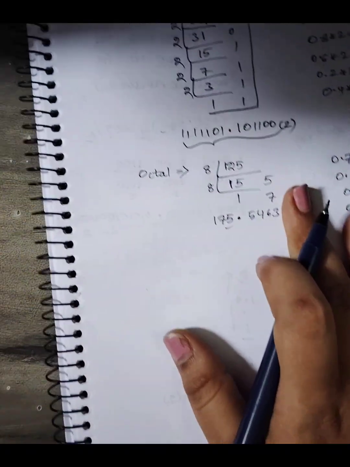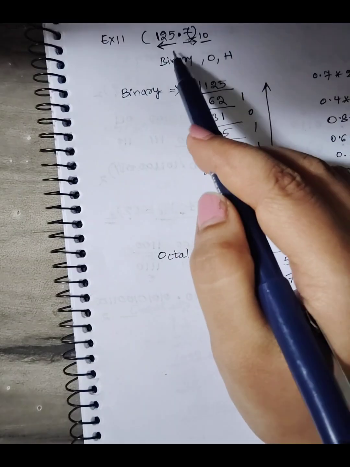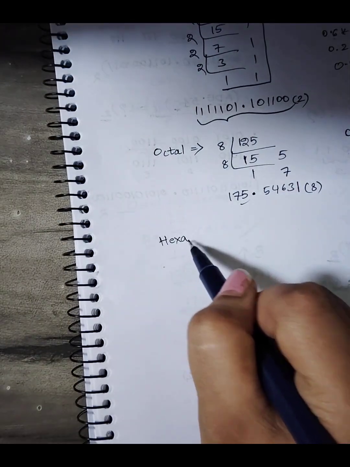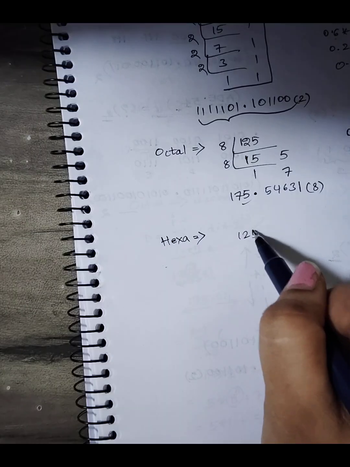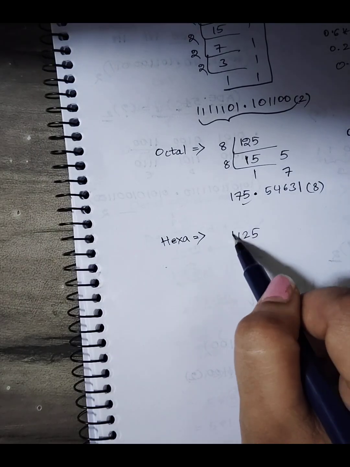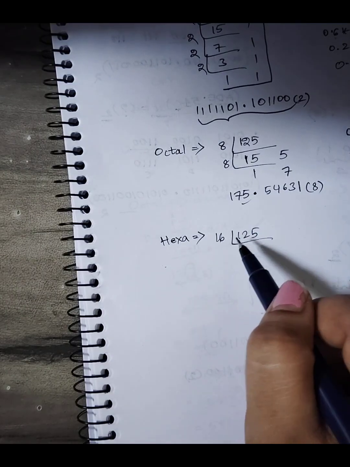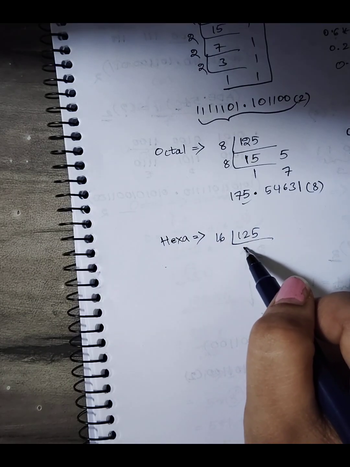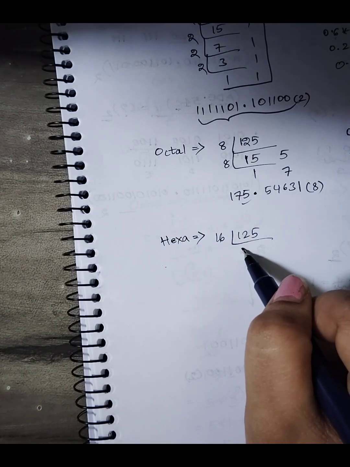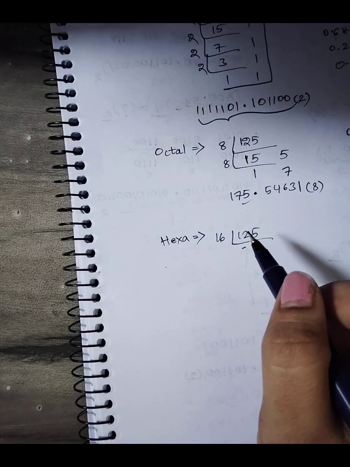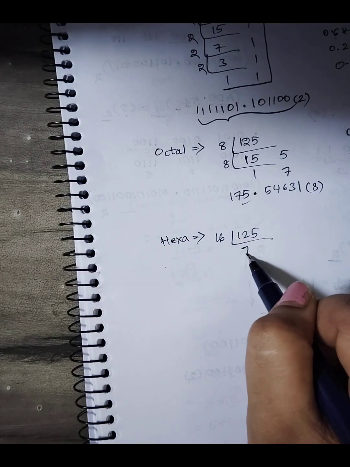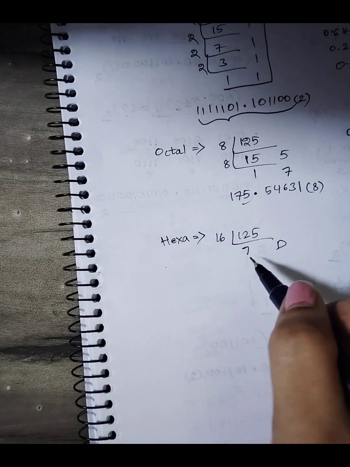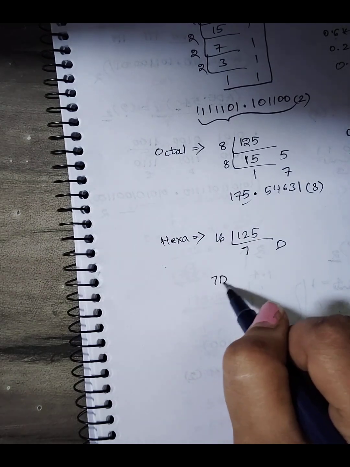And now let's consider this decimal value in hexa. We need to do successive division for this 125 using 16, where we will get remainder 7 and remainder D, so 7D point.